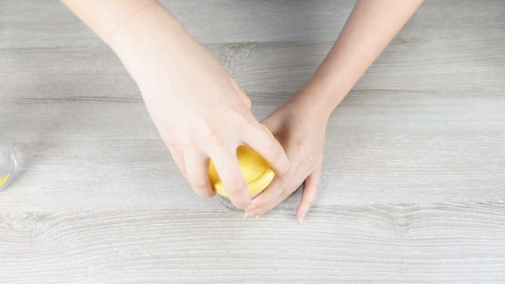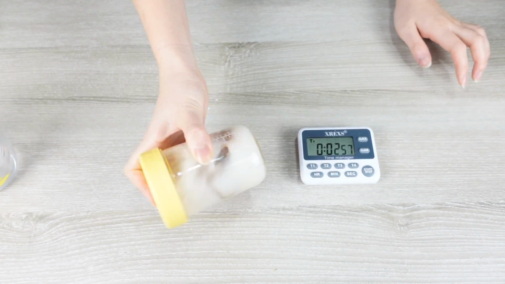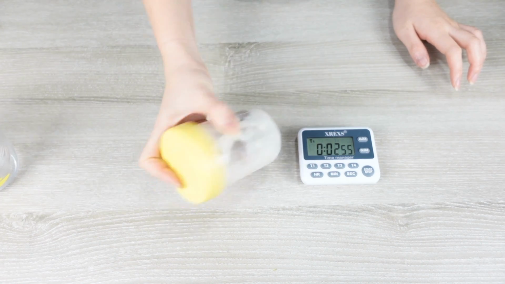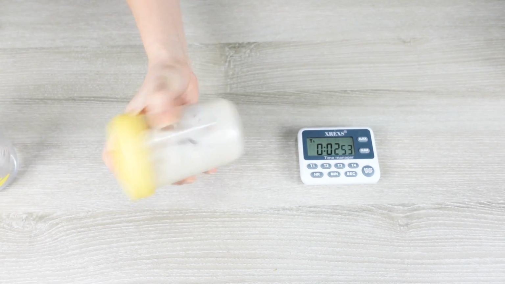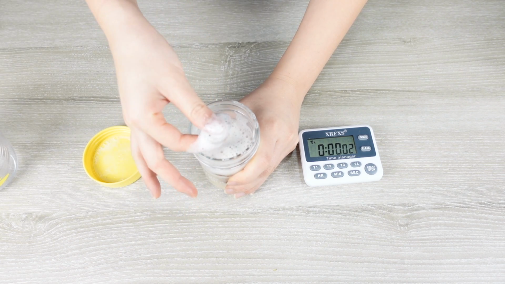Now, cover up the lid and start shaking as hard as you can for 3 minutes. Most mushrooms should be able to soften up within 3 minutes, but some might take longer. Check every 3 minutes to see if your mushroom is ready. I've never had to shake my mushroom more than 10 minutes before, but still it might differ depending on the type of mushroom that you buy.